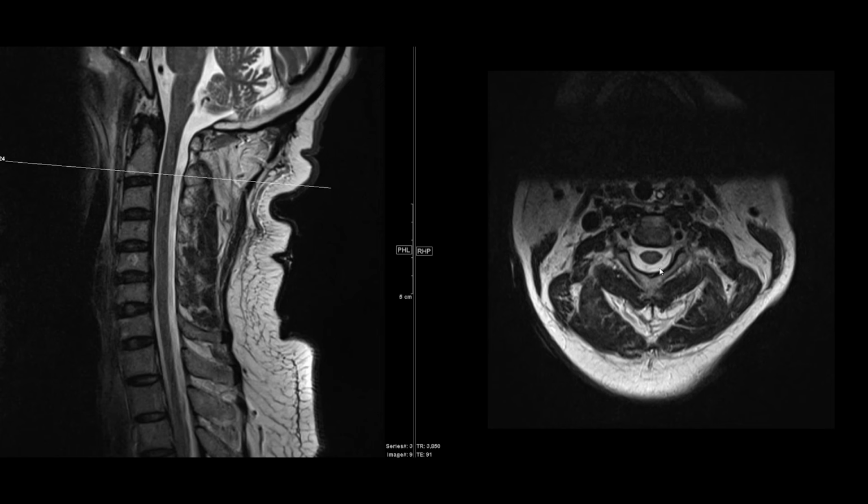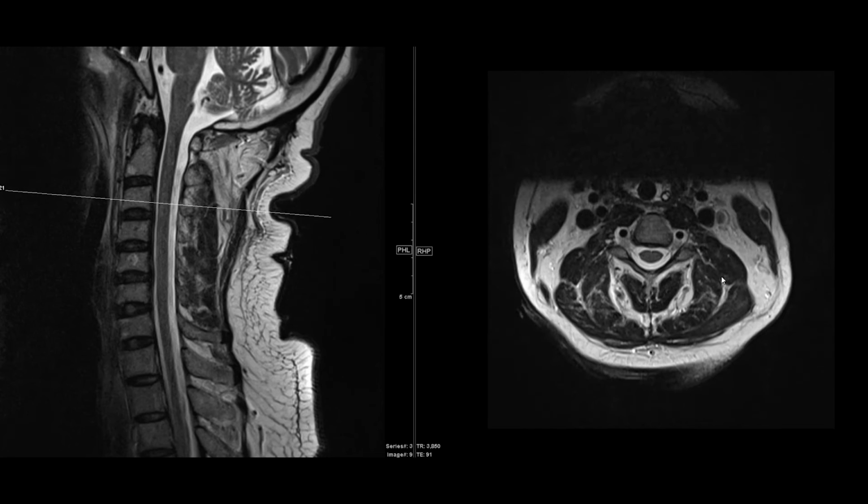The spinal canal should be separated by fluid from the surrounding structures. You should see it completely all the way around. Here's your neural foramina. You see a neural foramina on the left here and on the right. And so those are widely open. As you go down, then you're going to do that for each level.